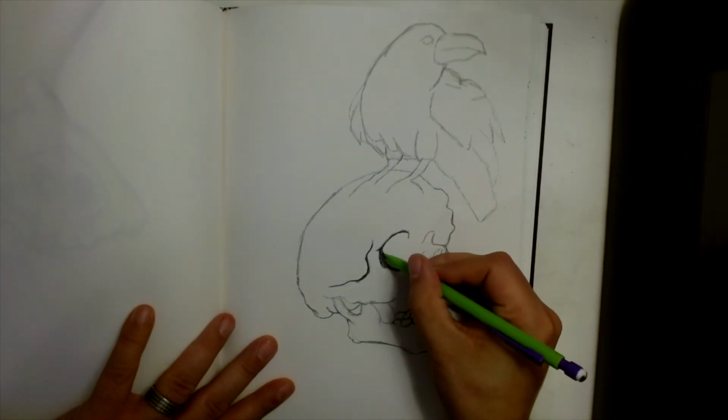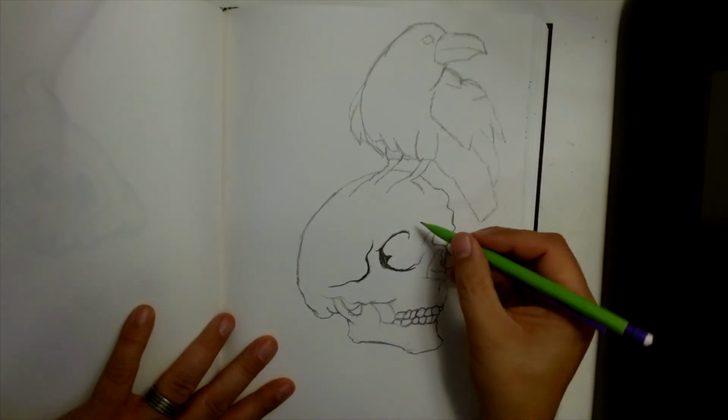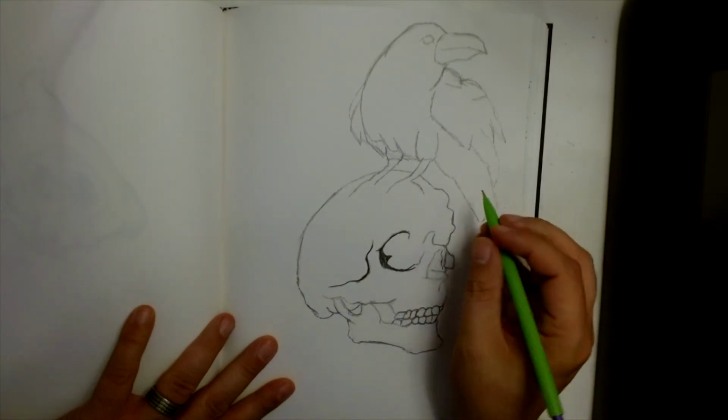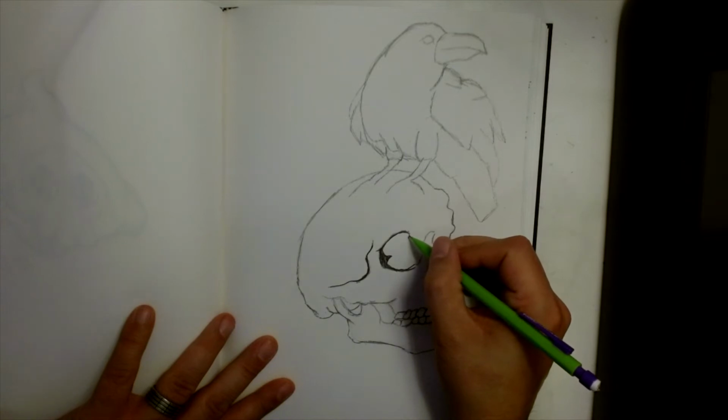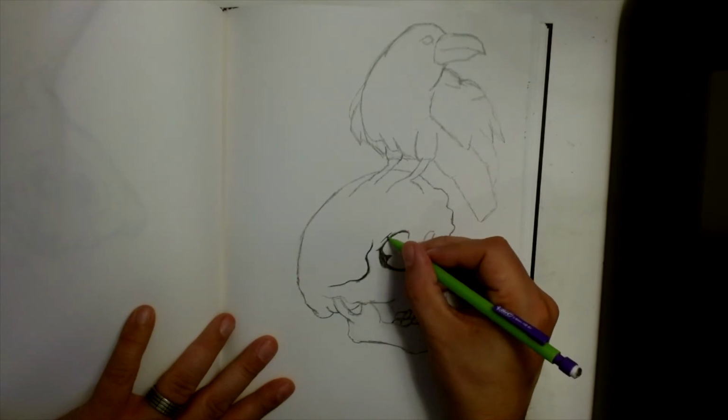Okay, I think we want a little concaveness going, so I'm just going to add a little shape like that coming out. And then same thing with the skull itself, we want to give it a little bit of a ridge line right here on the eye.